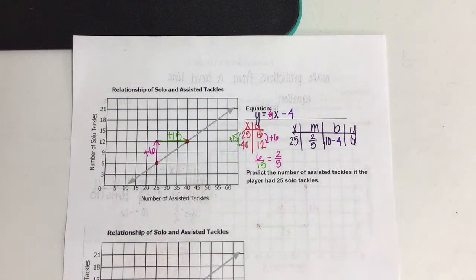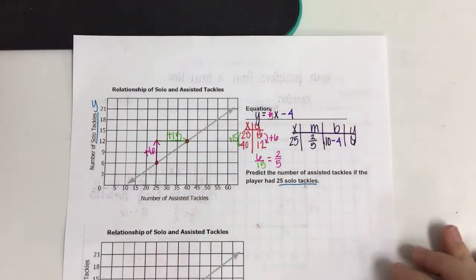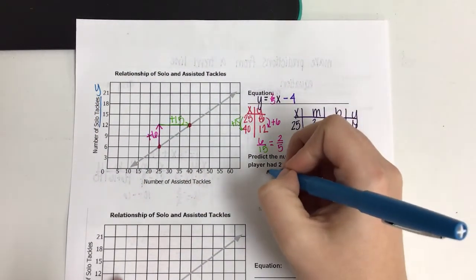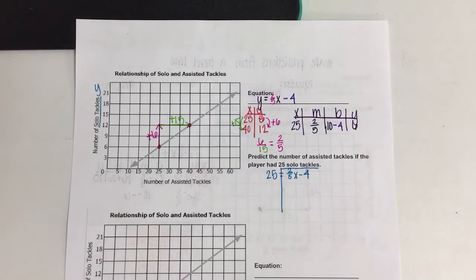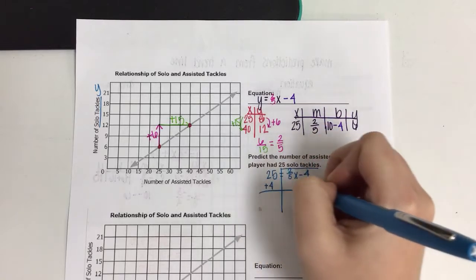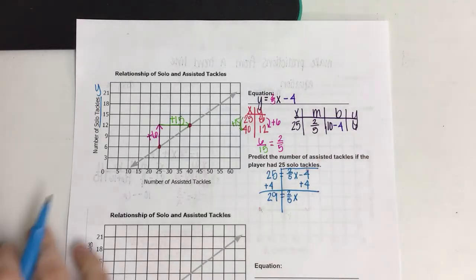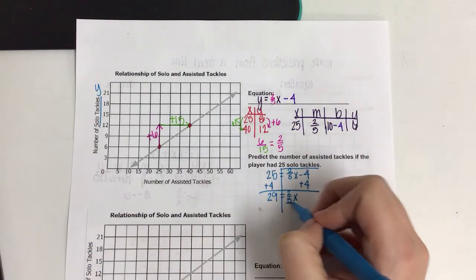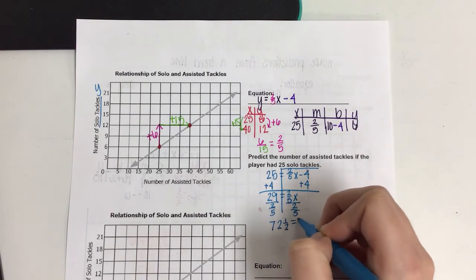Now it says to predict the number of assisted tackles if the player has 25 solo tackles. So when we talk about solo tackles, we see solo tackles is on our y-axis, which means that we need to plug in 25 for y. So we're going to have 25 equals 2/5 x minus 4, and we need to solve. The first thing to solve would be to add 4 on both sides. So we get 29 equals 2/5 x. Then we would do 29 divided by 2/5 to get 72 1/2 equals x.